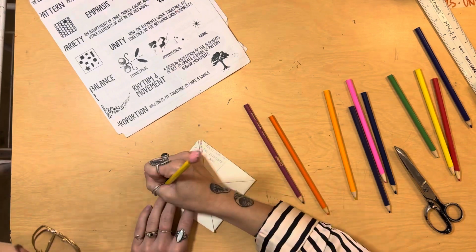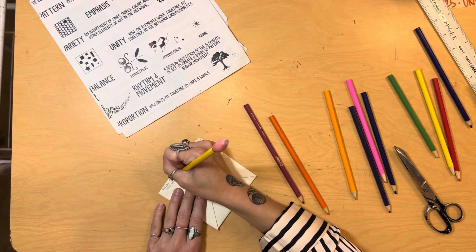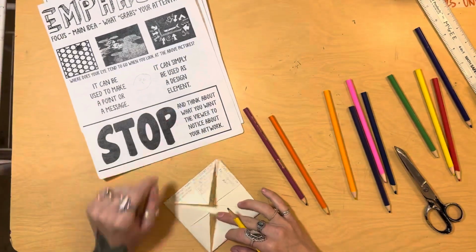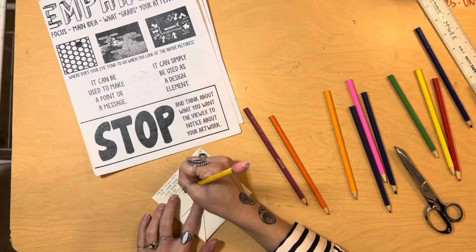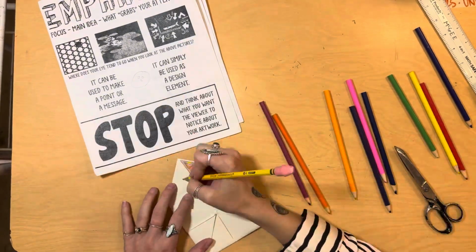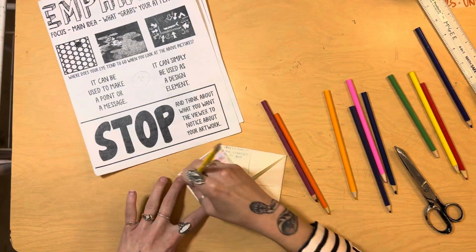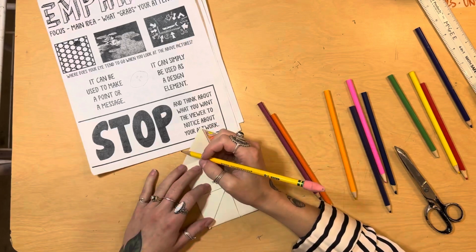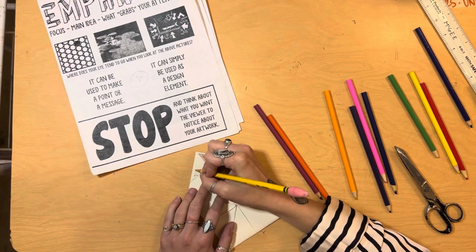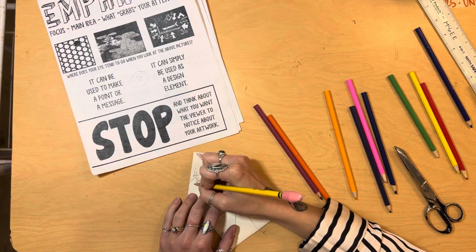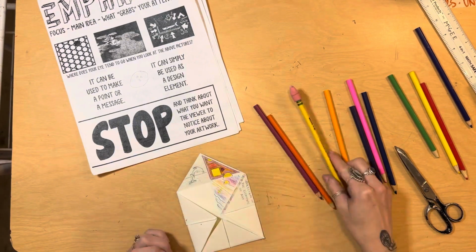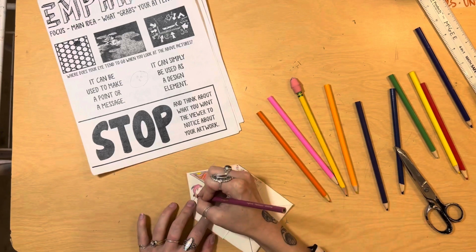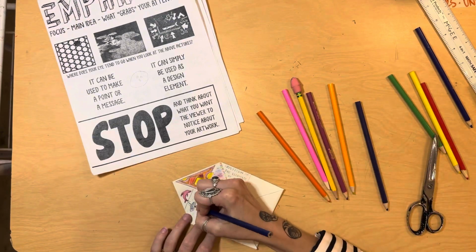Now emphasis. Emphasis is one that does not have to be in every single artwork that you do, but if there is something that you want to emphasize in the artwork, you need to make sure that it's really obvious and different, because it's bigger, or smaller, or brighter, or darker. There just needs to be some aspect of it that gives it that emphasis.